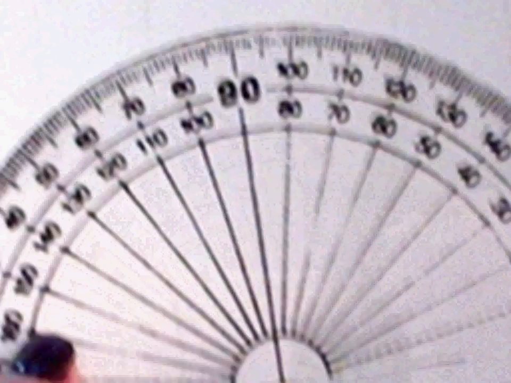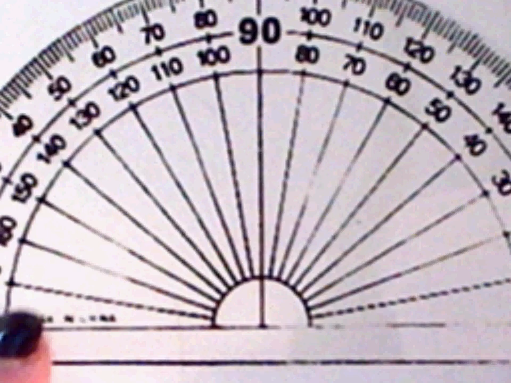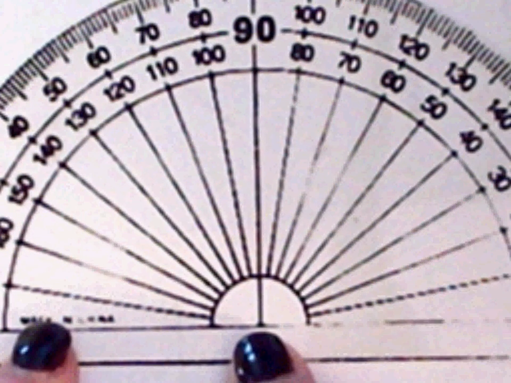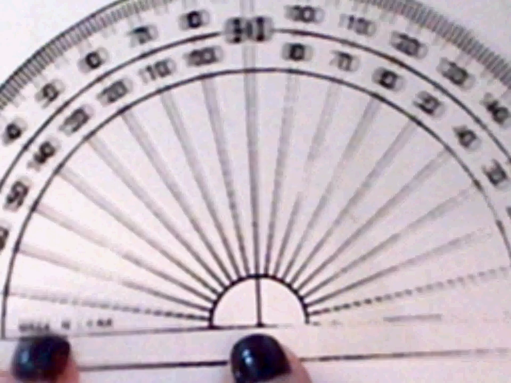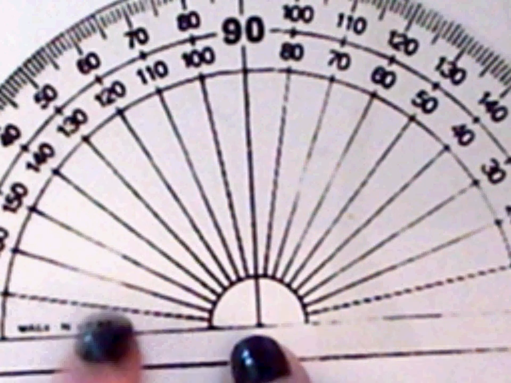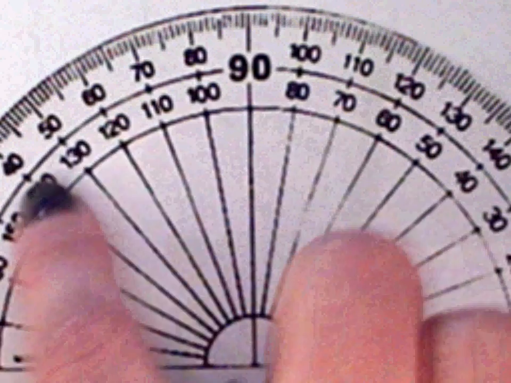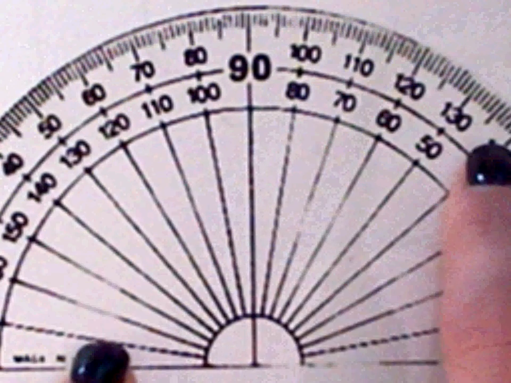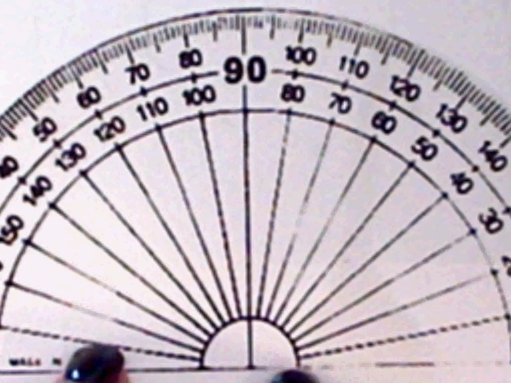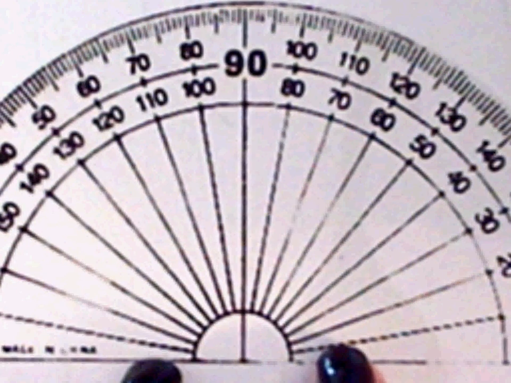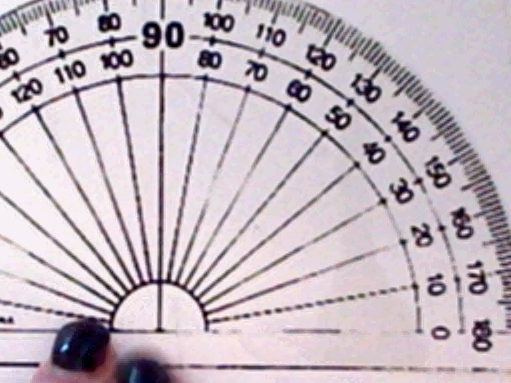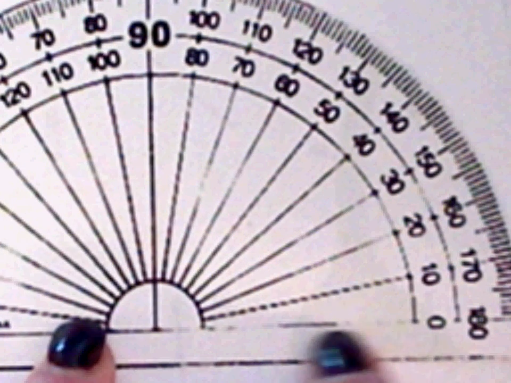So now at this point we're ready to measure. My protractor has a couple of different things that we need to look at. Right here in the middle is like an upside down T. This is where we are going to fit that upside down T right on the vertex. That's going to help us as our starting point. We have two rows of numbers, an inside row and an outside row.